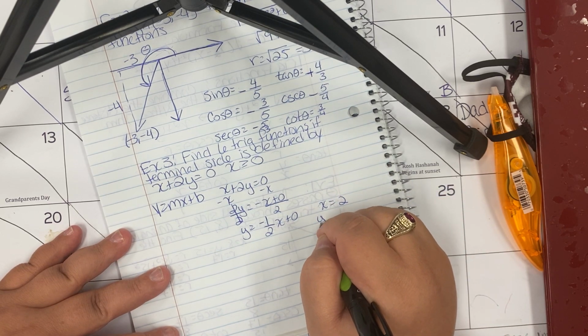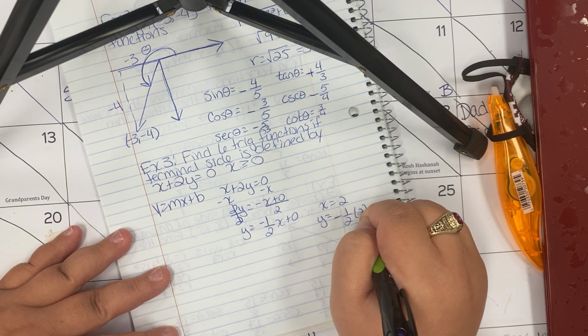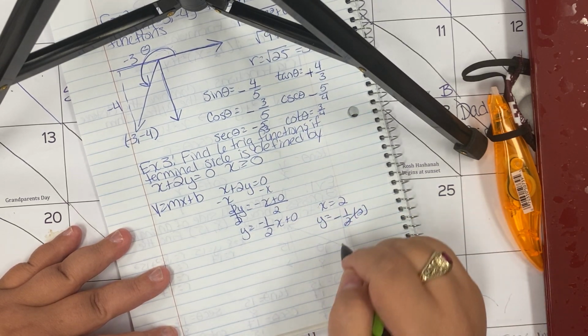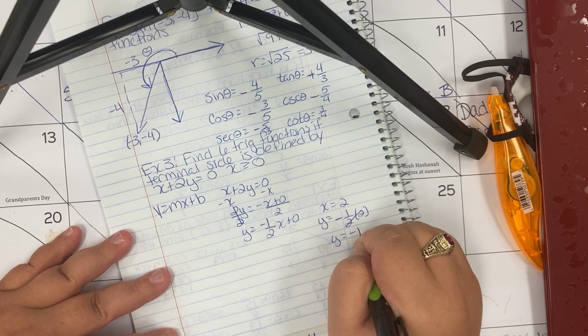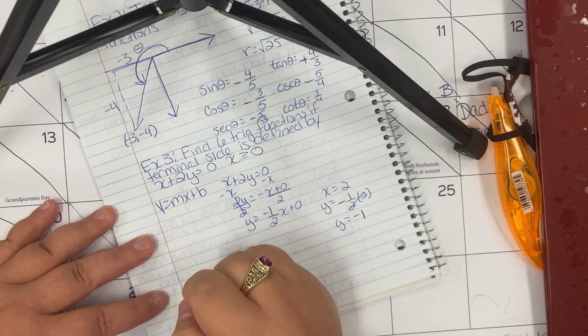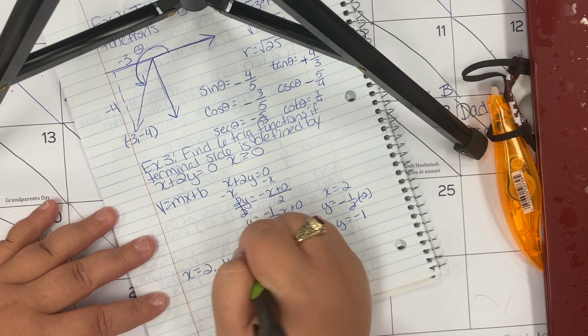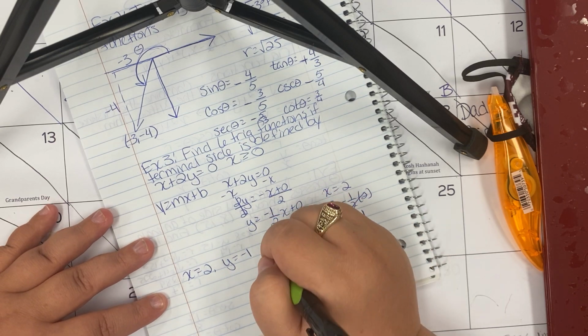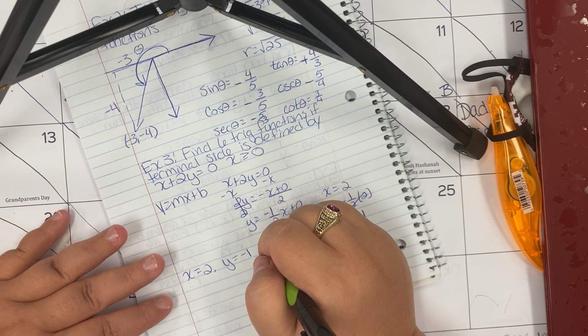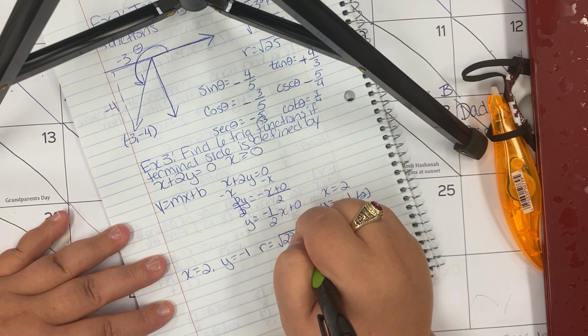You can pick any number. y equals negative 1/2 times 2. 2's are going to cancel. y equals negative 1. So I now know that x equals 2, y equals negative 1, and in order to find r, I'm going to take the square root of 2 squared plus negative 1 squared.